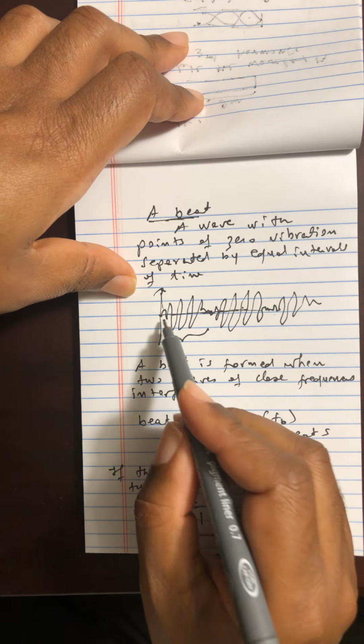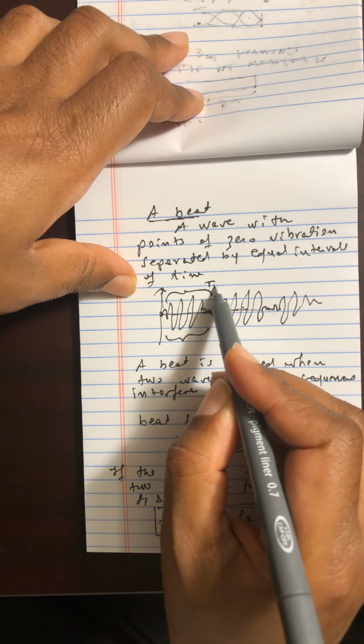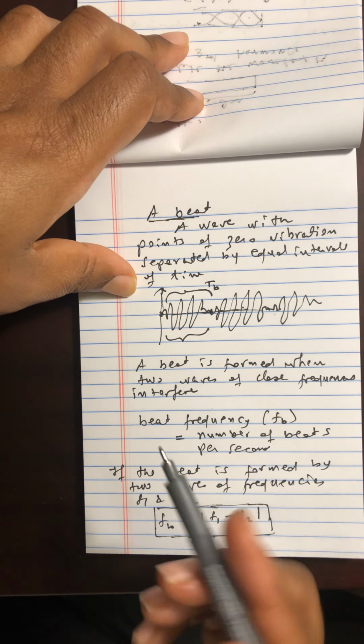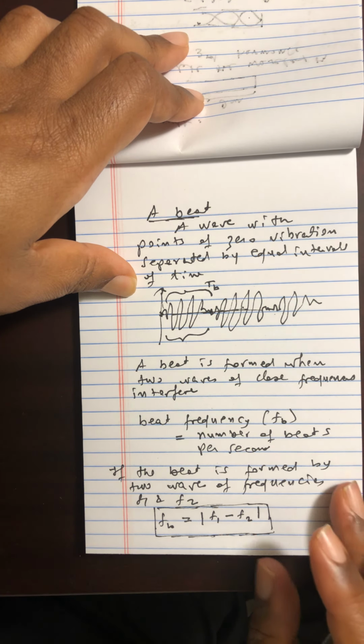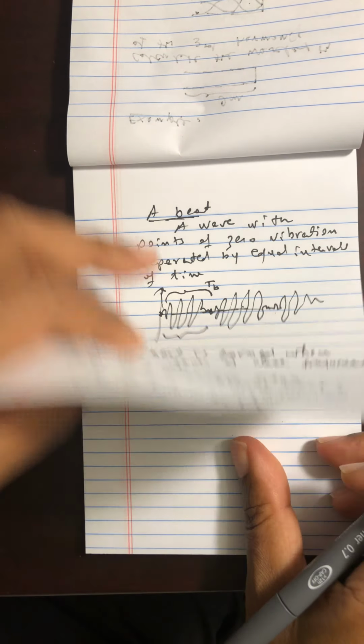All right, and of course the beat period is the time interval from here to here. Okay, this one is the beat period, and the beat period obviously is going to be the inverse of the beat frequency.